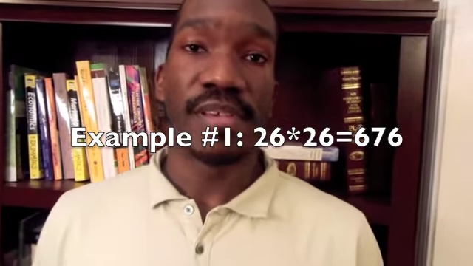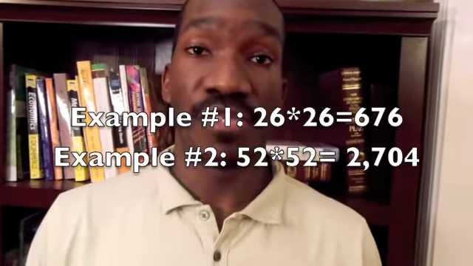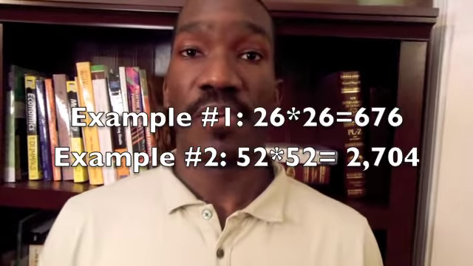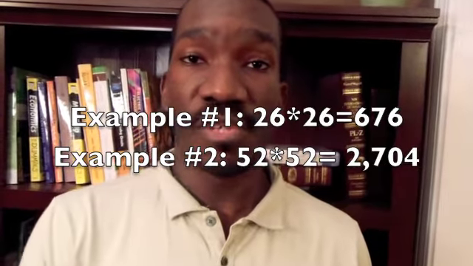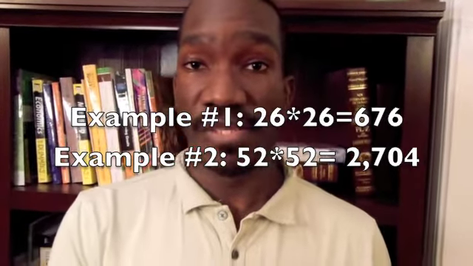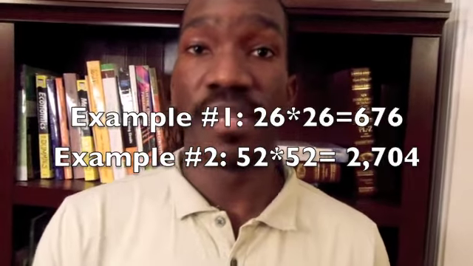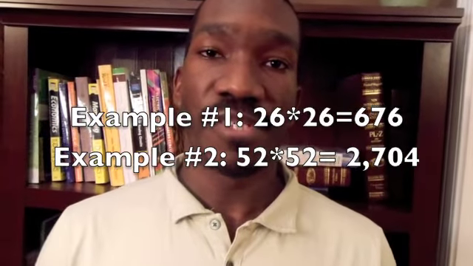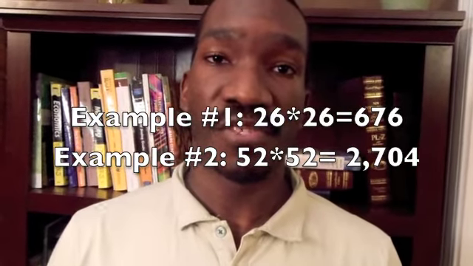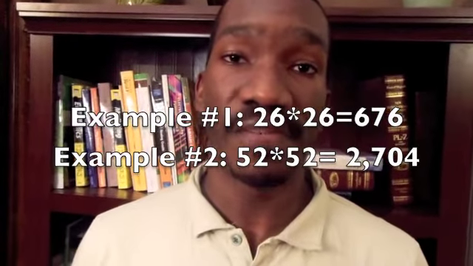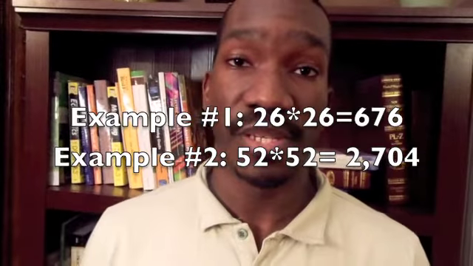Now with the second one, where it's lowercase or uppercase, we have 52 different choices for the first character, 26 upper and 26 lower, and we have 52 different choices for the second. So for the second case, we have 52 times 52, which gives us 2,704 different possible passwords.